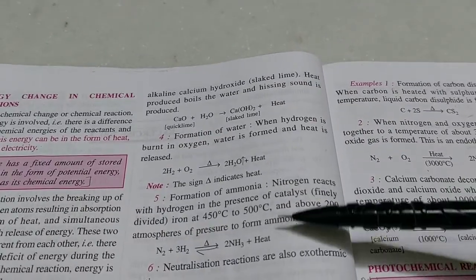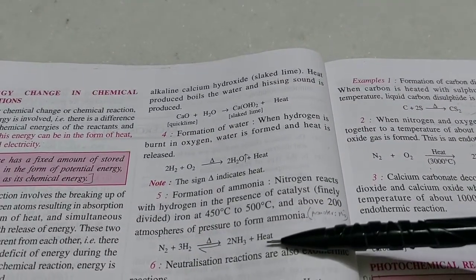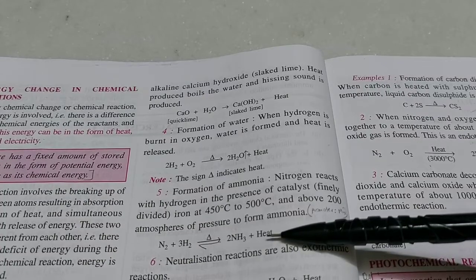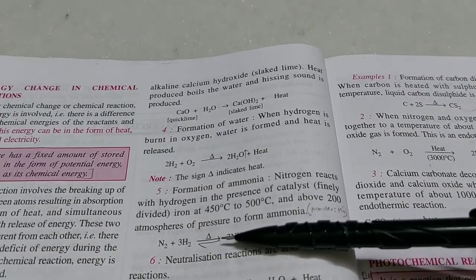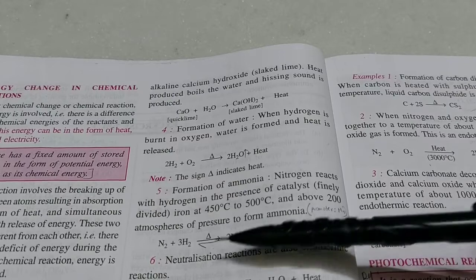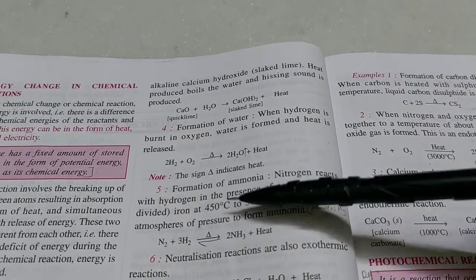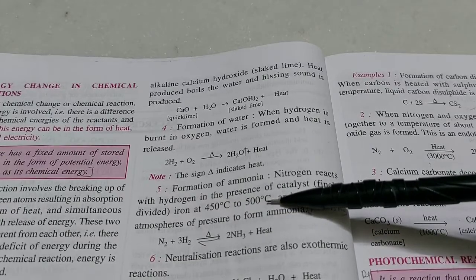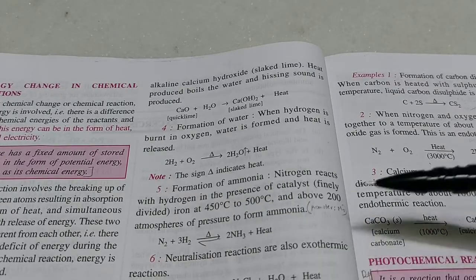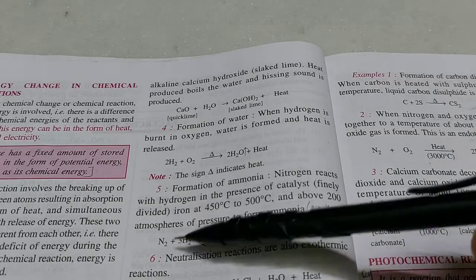Formation of ammonia, this reaction is very important. It is a part of the Haber's process, which we'll study in future chapters. It's a reversible reaction, exothermic. Initially heat is required. There are 4 conditions to remember. Temperature should be 450 to 500 degrees Celsius. Pressure should be above 200 atmospheres.